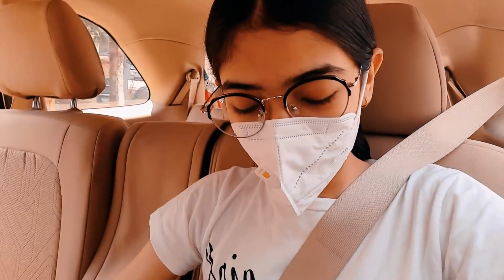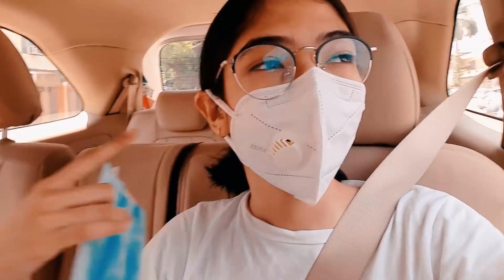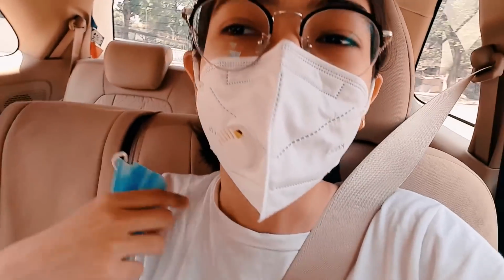So guys, I'm going to the vaccination center to get my vaccination along with my sister, who will also get vaccinated. So yeah, I got 2 masks, and I'll wear both of them when I am at the center. But right now I'm only wearing this. You should always eat something before getting the vaccine. So I ate and had a little bit of juice. And now let's go.